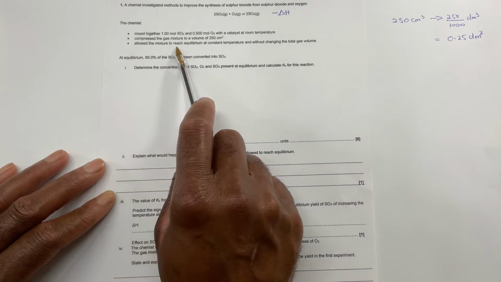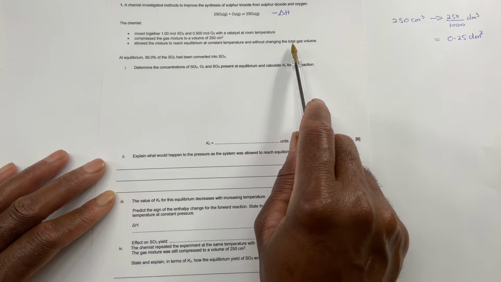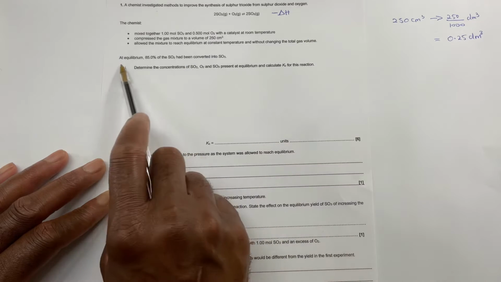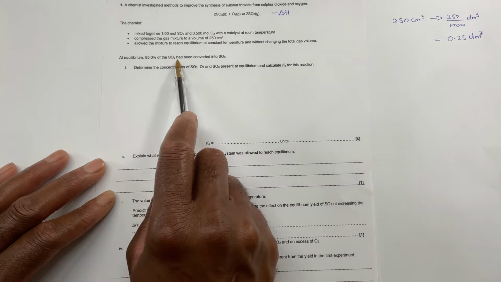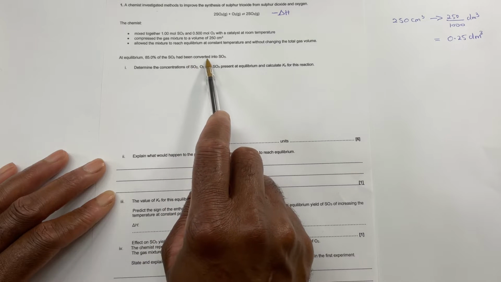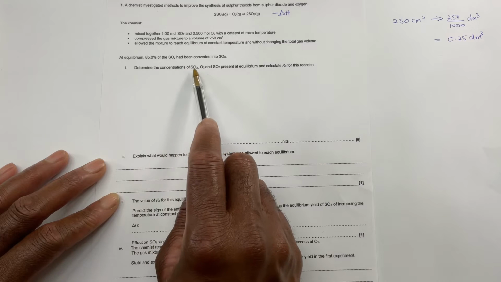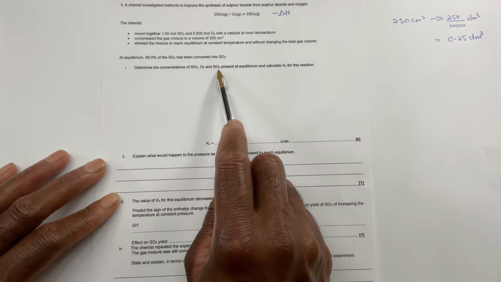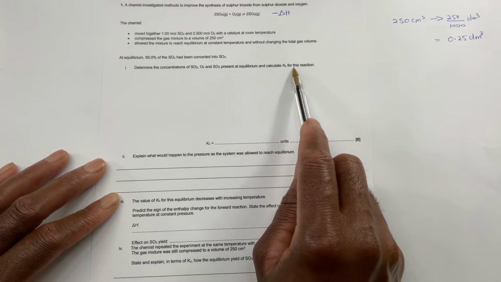Allow the mixture to reach equilibrium at constant temperature without changing the total gas volume. At equilibrium, 85% of SO2 had been converted into SO3. Determine the concentration of SO2, O2, and SO3 present at equilibrium and calculate Kc for this reaction.